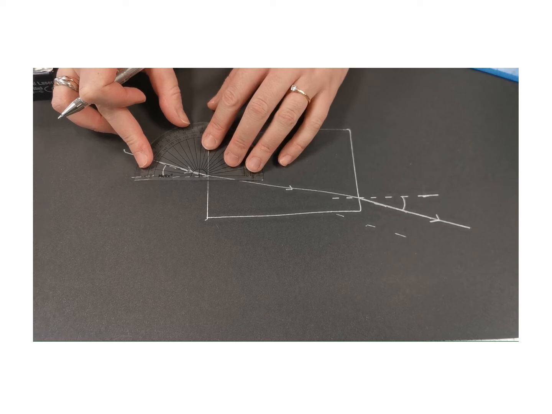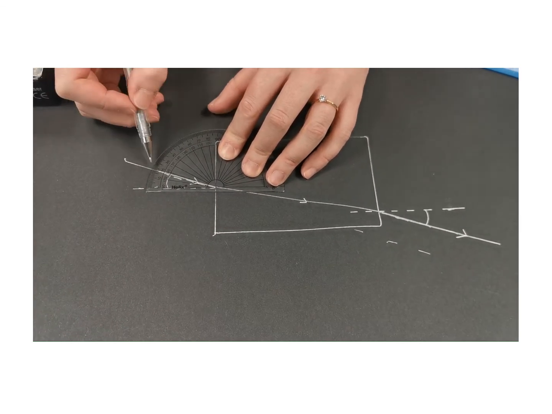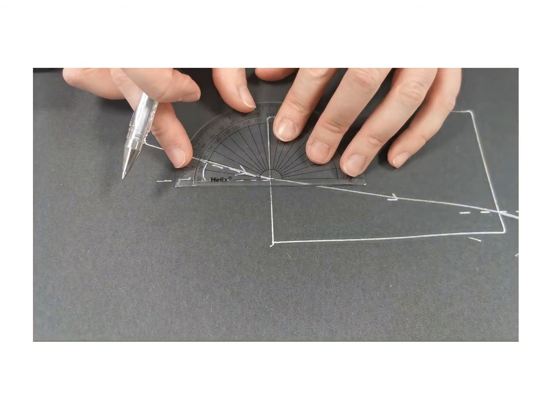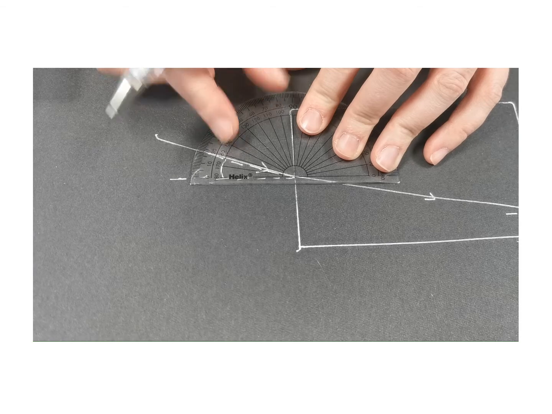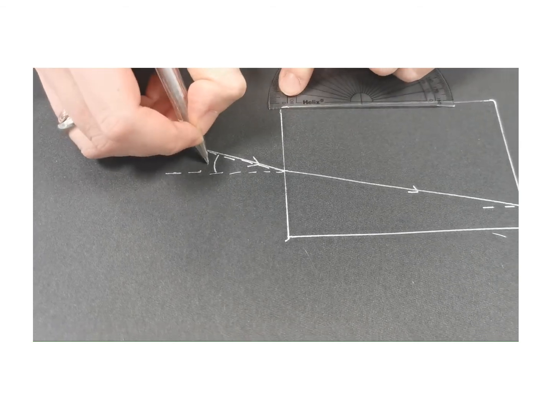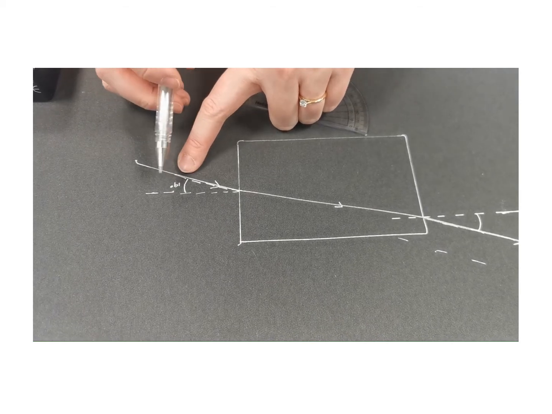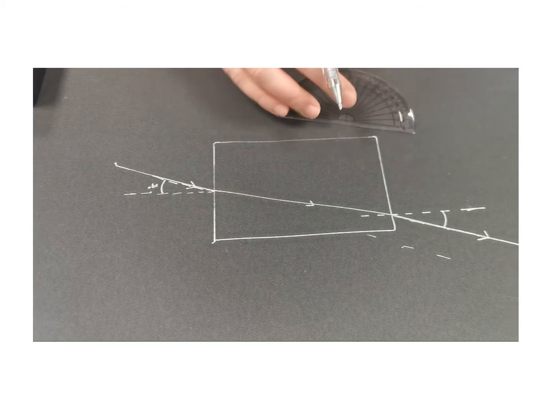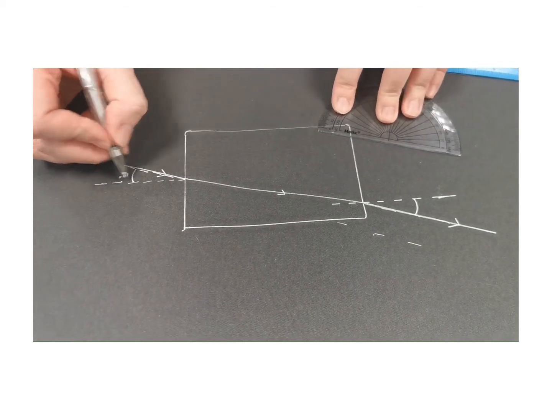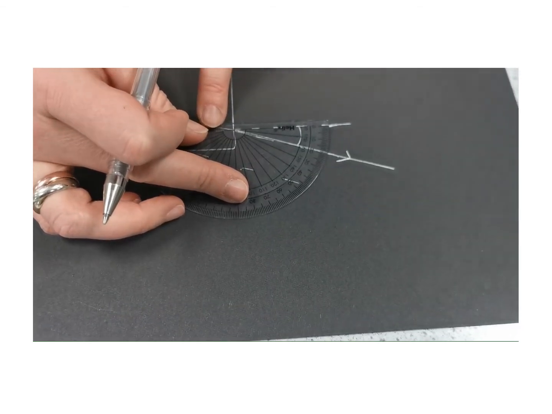Firstly, we're going to measure this angle starting on my normal at 0. I can see that this angle is around about 18, 19 degrees. And that is the angle of incidence. It is the incident ray that is going into the block. So this is the angle of incidence. Sorry that that's upside down for you guys. That is 19. And I am going to measure this one as well.